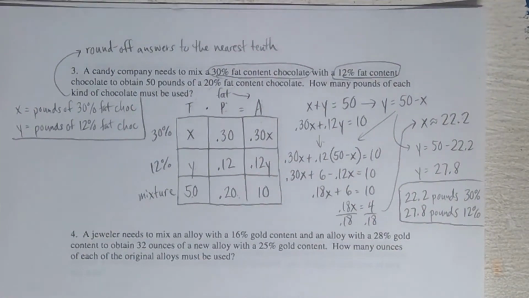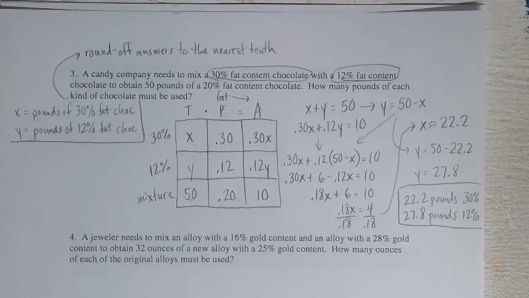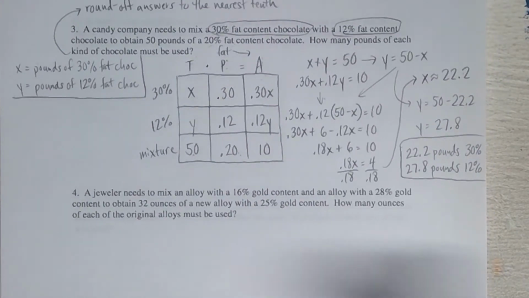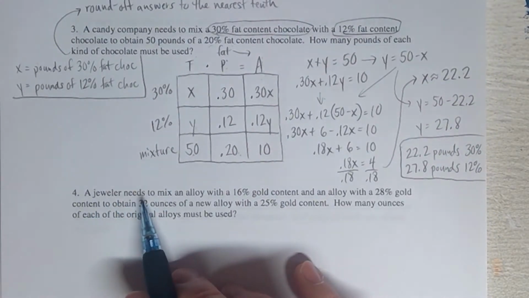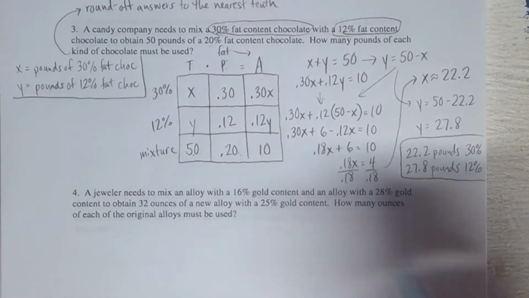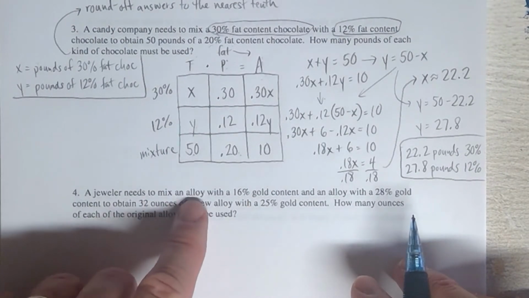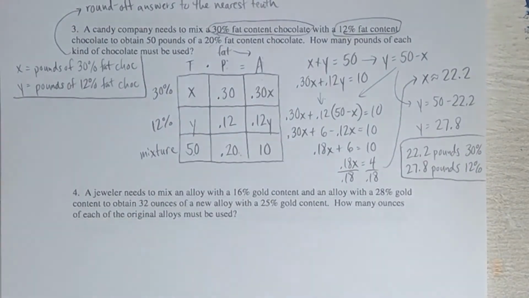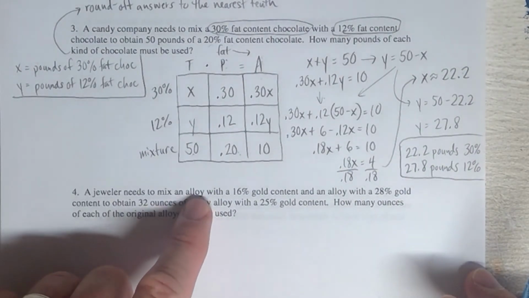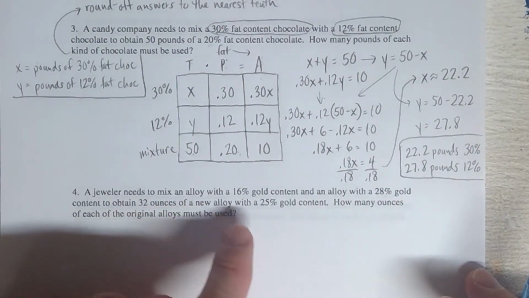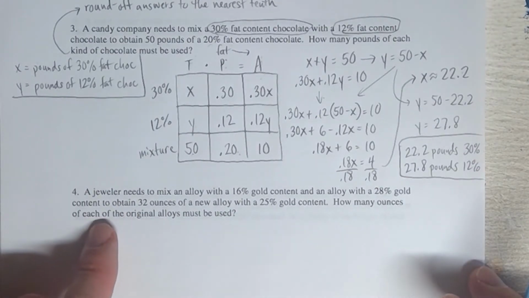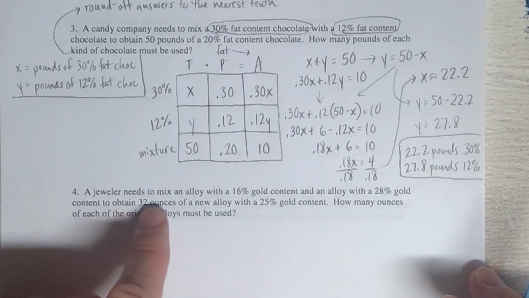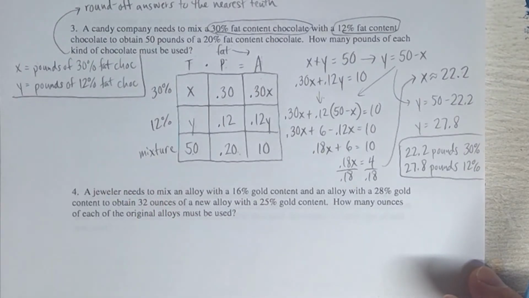So that's what you do when you have two different things mixed together that have a percentage subquantity. You'll see in the next problem here, which I'm going to ask you to try in a moment, that it does the same thing. It's going to take an alloy, which is a type of metal, and as you probably know, you can liquefy metal and mix it together with other liquefied metal. So the alloys are going to be liquefied. They're going to be mixed together here to obtain 32 ounces down here. But let me read the whole sentence, though.